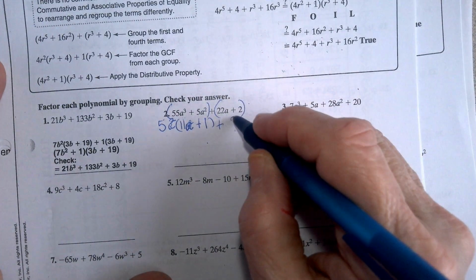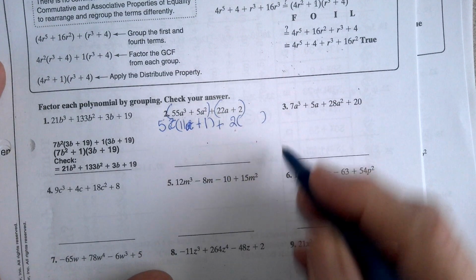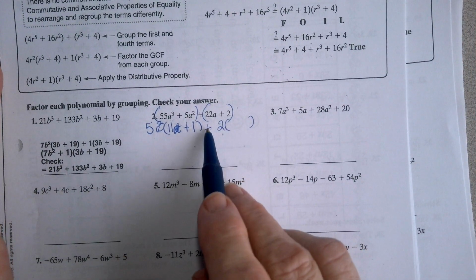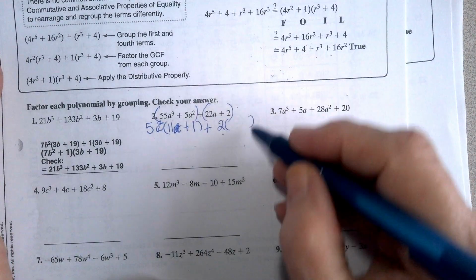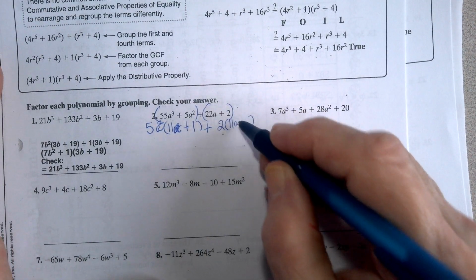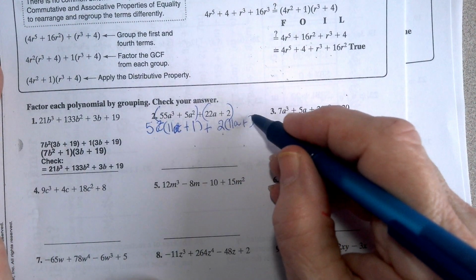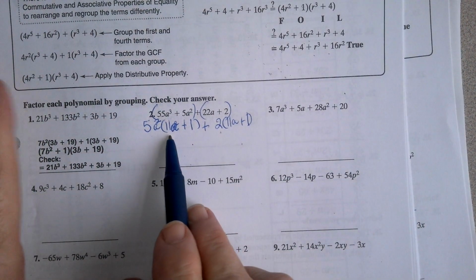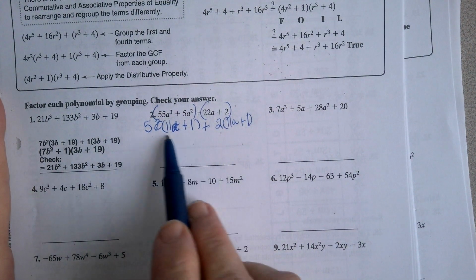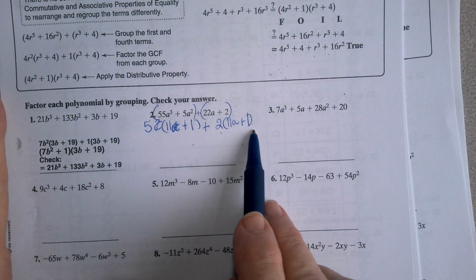A 2. So if I pull out a 2, and I should have made that bigger, what's left on this one? 2 times what? 11 what? 11A plus what? Plus 1. Again, I should have made that a little bit bigger. Then you should see that I've got 11A plus 1, 11A plus 1, and another 11A plus 1.